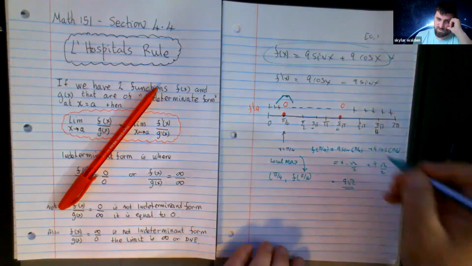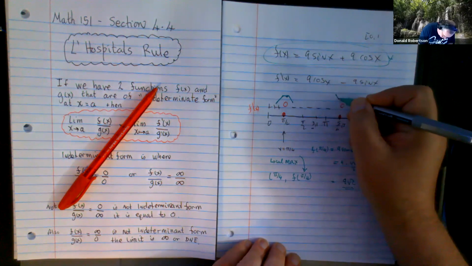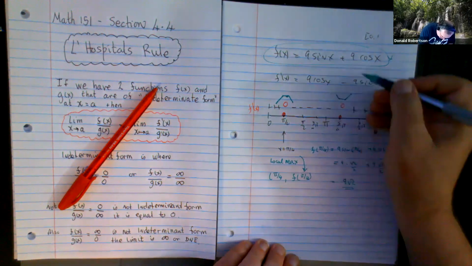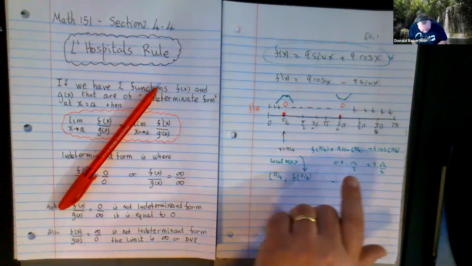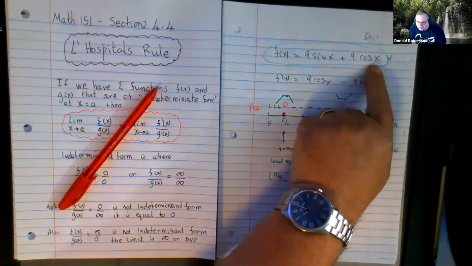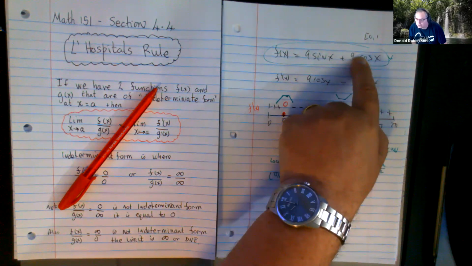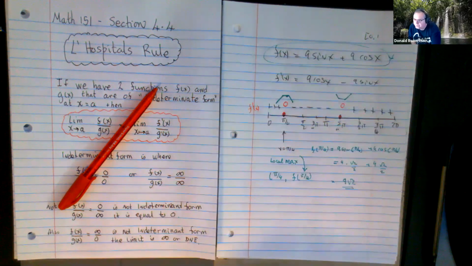And at this one here, negative, 0, positive, that's going to be a local min. And when you plug in 5 pi upon 4 here and here, make sure that you notice that this is negative. So actually, I believe the second answer ends up having a y coordinate of 0. Okay.